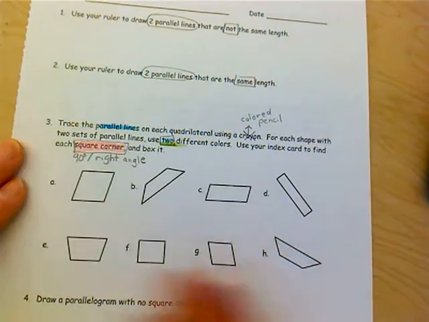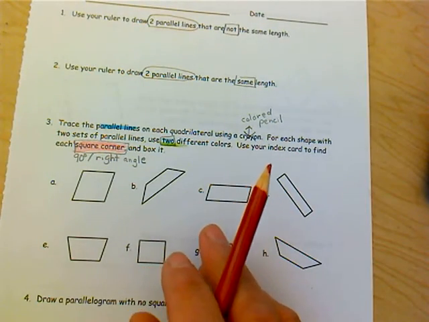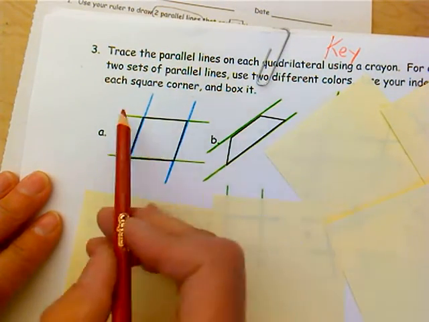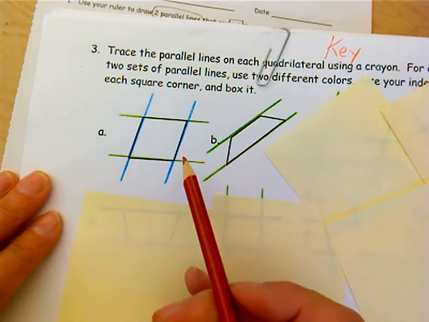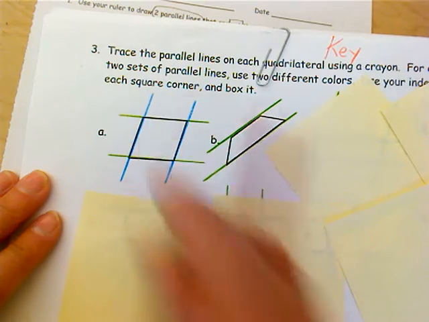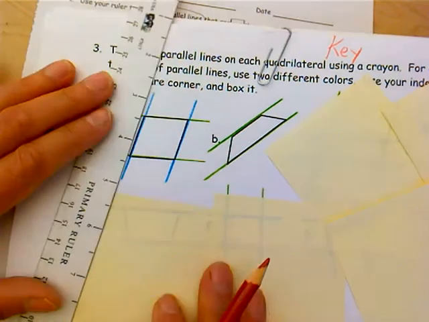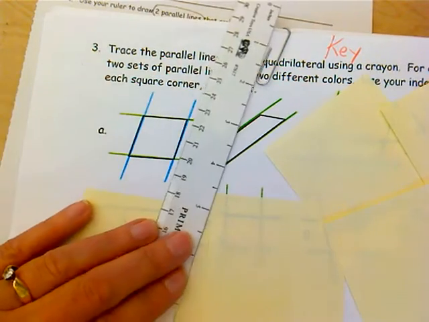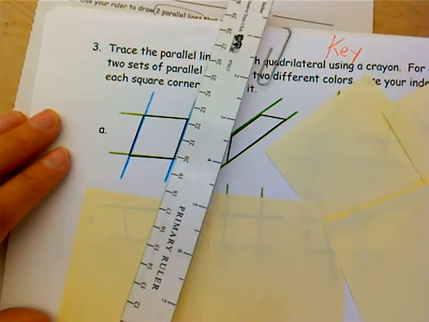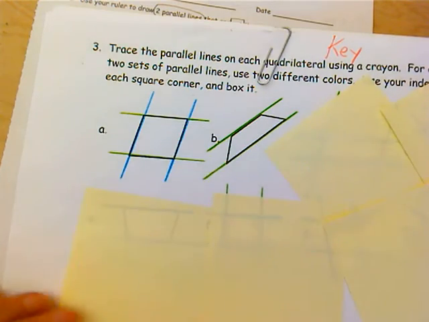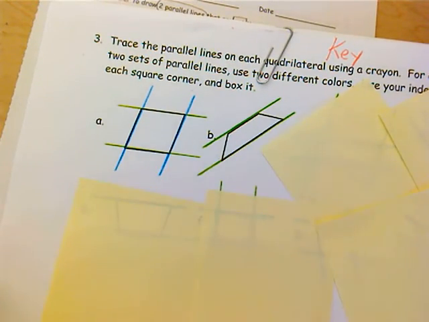Okay, so let's give you an example of what that might possibly look like. I'm going to show you one that I did. On polygon A, notice that it has two different sets of parallel lines that will never intersect with each other. So I'm taking my ruler and I am tracing those parallel lines. The first set side by side with one color and the second set side by side with another color.